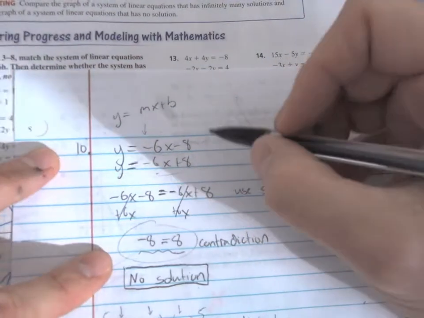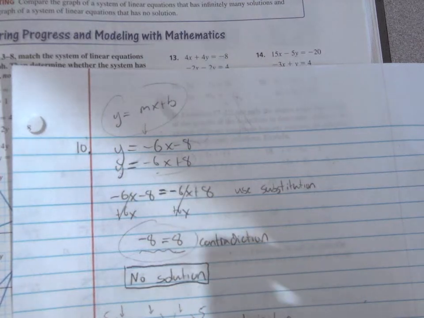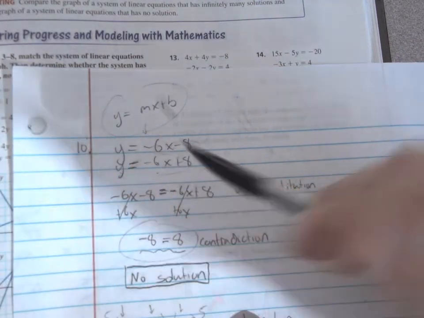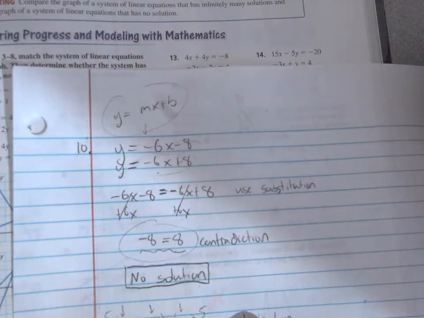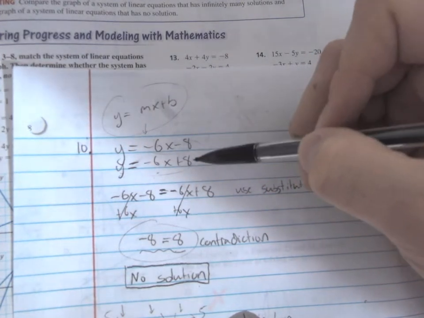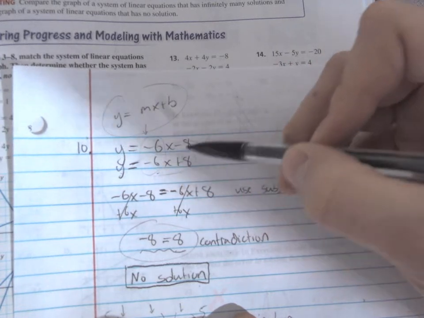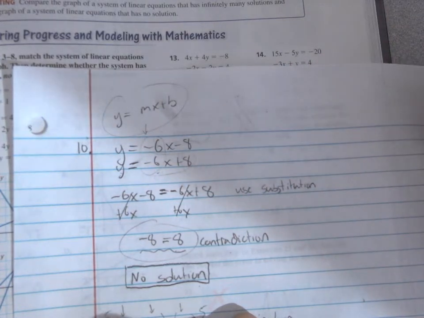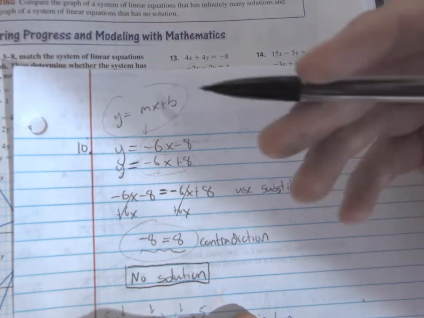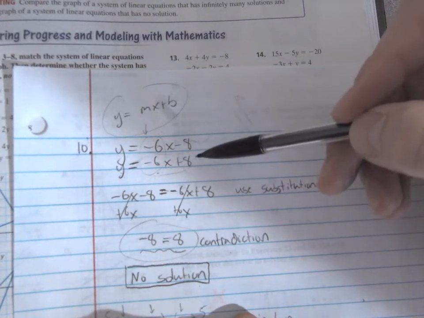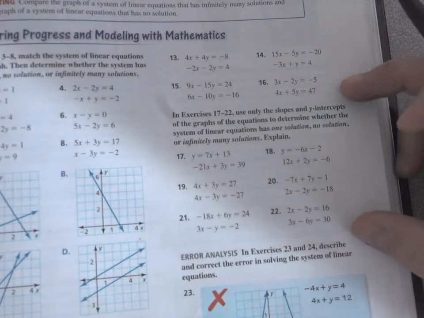Now, if you notice, these equations here are both in slope-intercept form. We talked about that already. When you have slope-intercept form, you can really easily see the slope, and you can compare the slopes of the two equations. You can also see the y-intercepts. So if you have the same slope but different y-intercepts, that means the lines are parallel. So without even trying to solve it, you can tell that there's going to be no solution to this system just because of the slopes. Okay, so that's what it's trying to get you to see here.